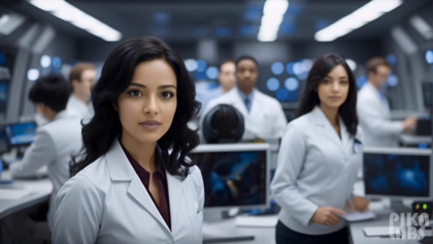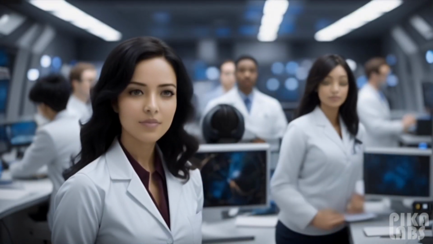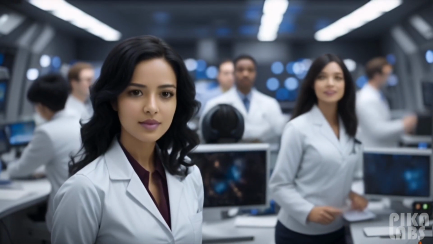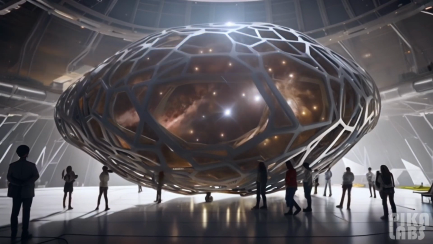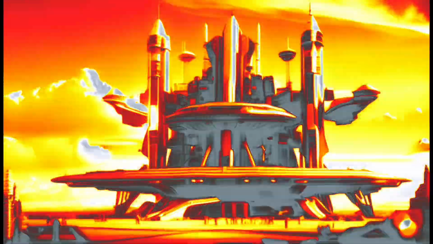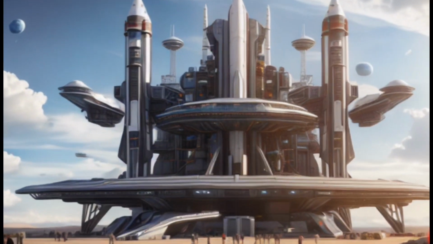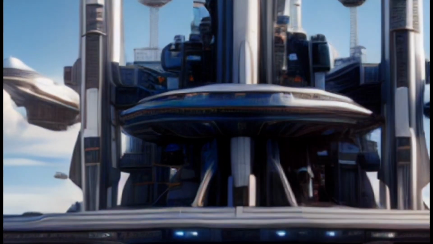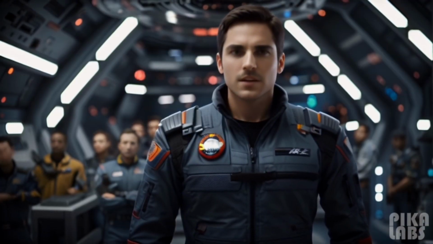We're not just building a ship. We're building the future of humanity. Our survival depends on our ability to work together. We're embarking on a journey that transcends borders and species.